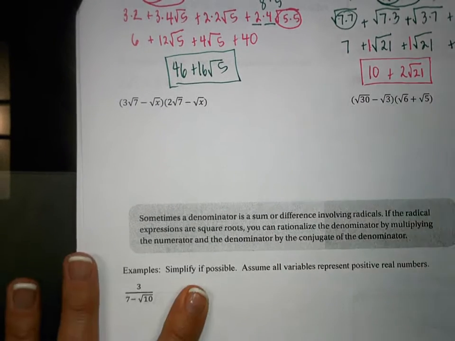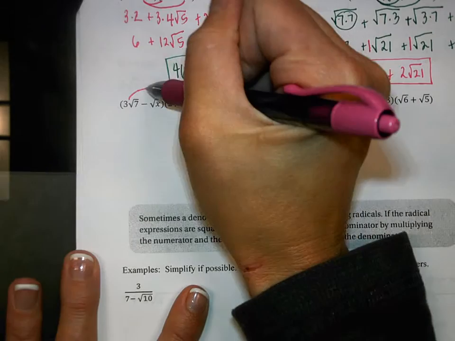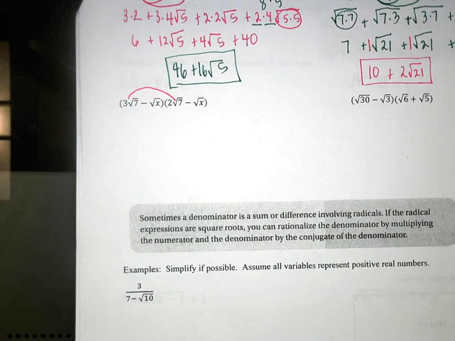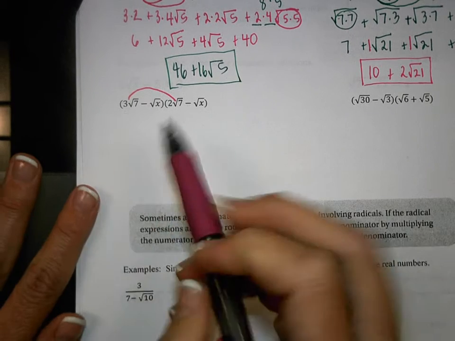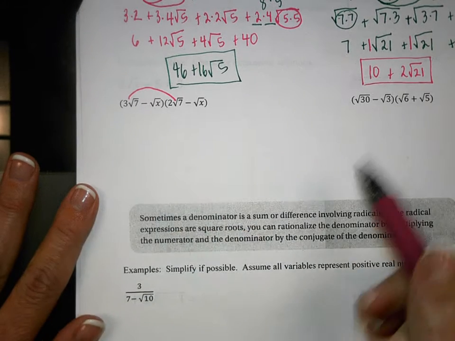Okay. So we're going to write these out again so that we can see them. Again, in your homework, if you don't want to write out each step, you don't have to. I just want us to see it in our notes. Okay? So 3 root 7 times 2 root 7.